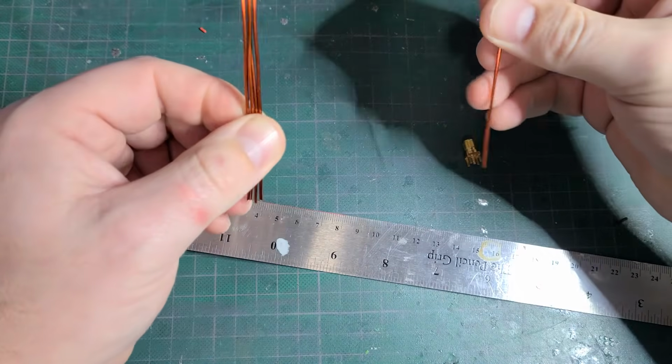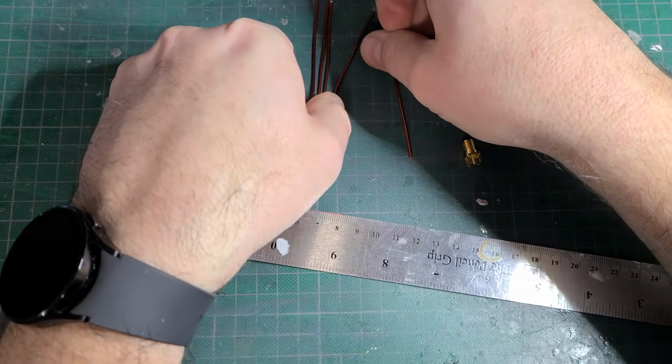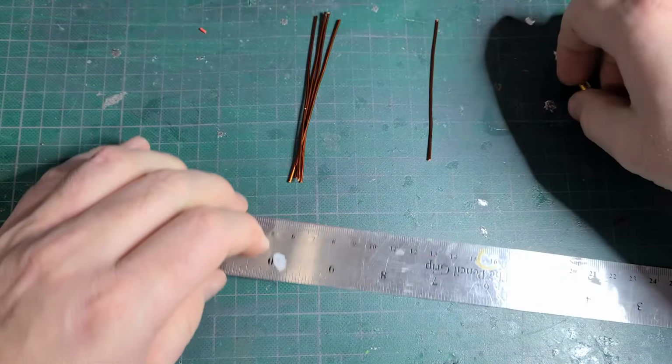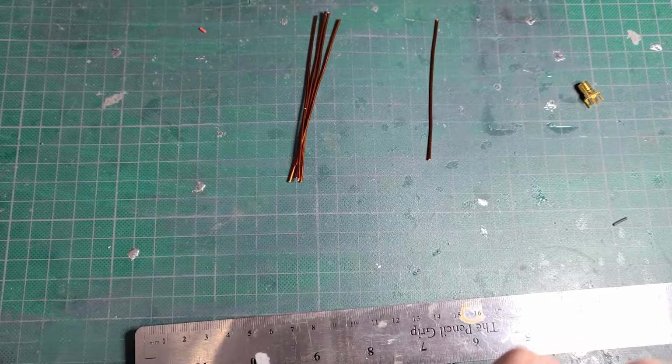But for now, this is just a great place to show you that you need 5 different lengths. Well, 5 pieces of 2 different lengths.